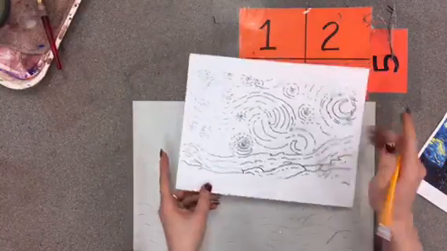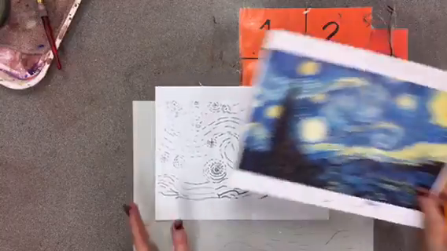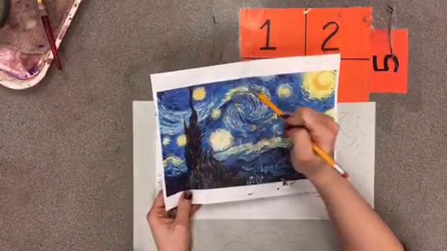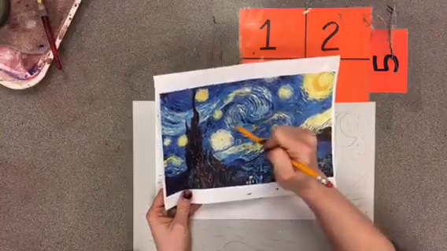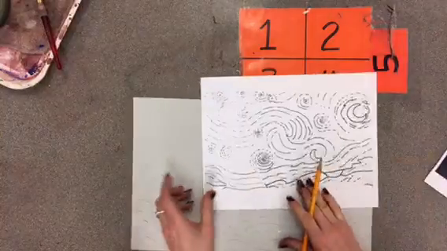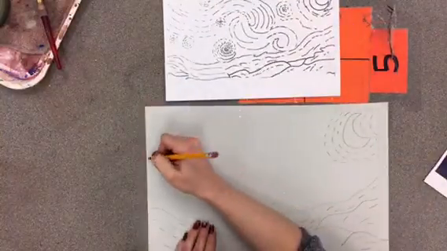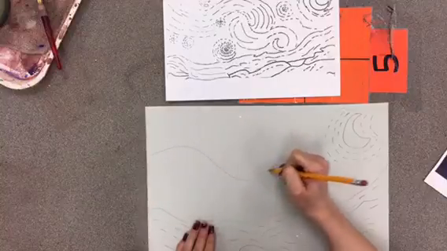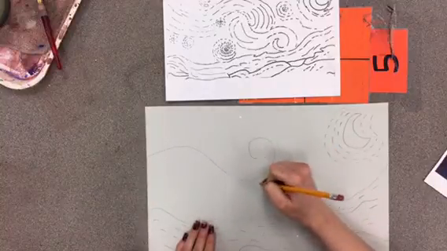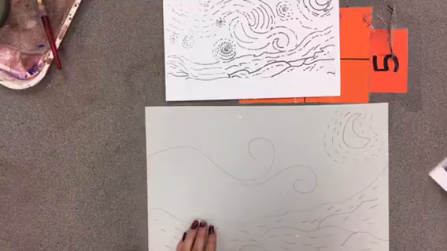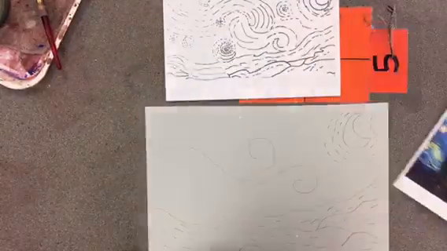Okay, now in the middle of the sky here, in the real Starry Night, we know that there's kind of like a big swirl. Kind of looks like the sky is all swirling together. So in the middle of my picture, I'm going to start with this big swirl, starting from the side, comes all the way in the middle, and there's another one kind of down below like this. Okay, so it kind of matches the Starry Night sky.